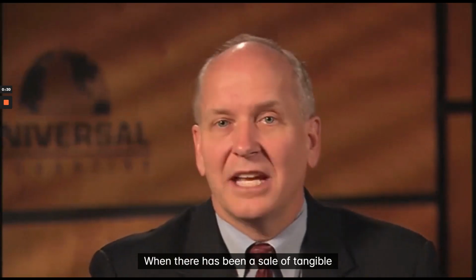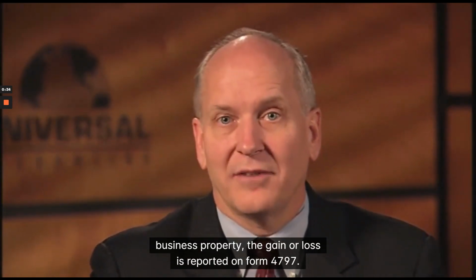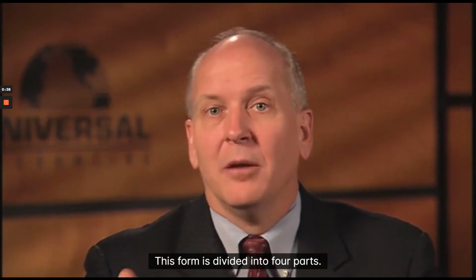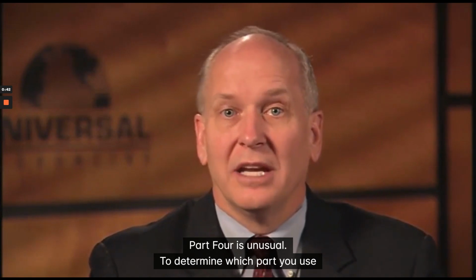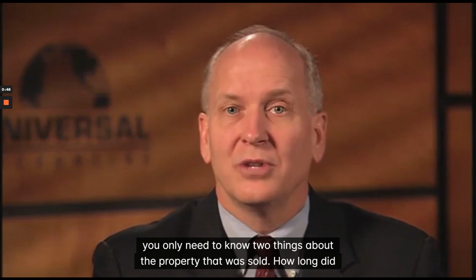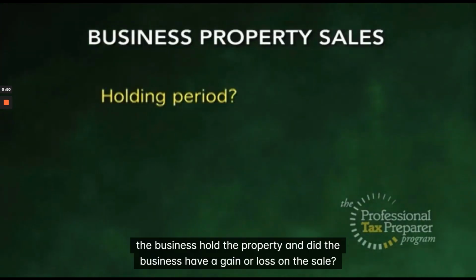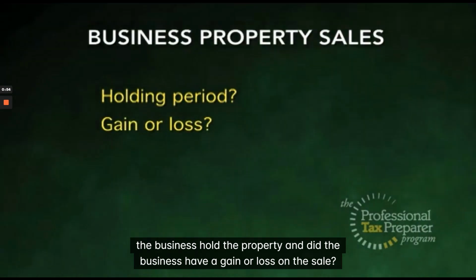When there has been a sale of tangible business property, the gain or loss is reported on Form 4797. This form is divided into 4 parts. Part 4 is unusual. To determine which part you use, if it is non-farm related, you only need to know 2 things about the property that was sold. How long did the business hold the property, and did the business have a gain or loss on the sale?